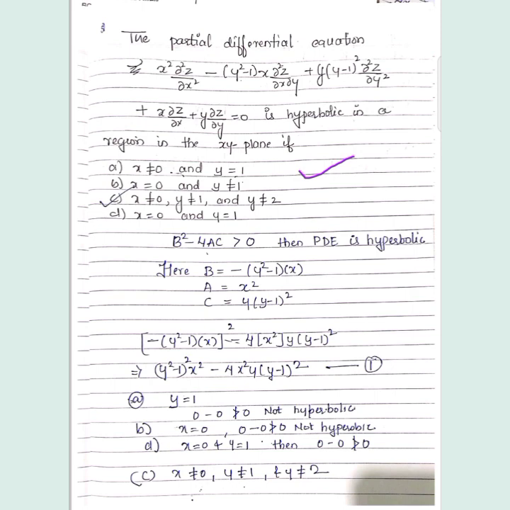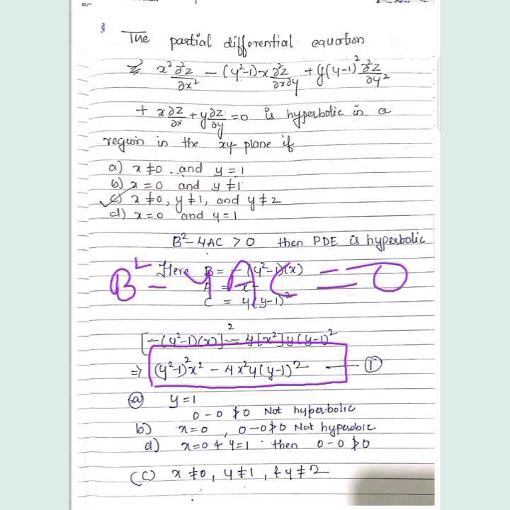For the second option, similarly I have to substitute x equal to 0 and y not equal to 0. The y value may be 2, may be 3, anything, but y should not be equal to 1. But here I have to take x value as 0. If I substitute x equal to 0 in this equation, again I will get 0. So your b square minus 4ac will become 0. So option B is wrong.